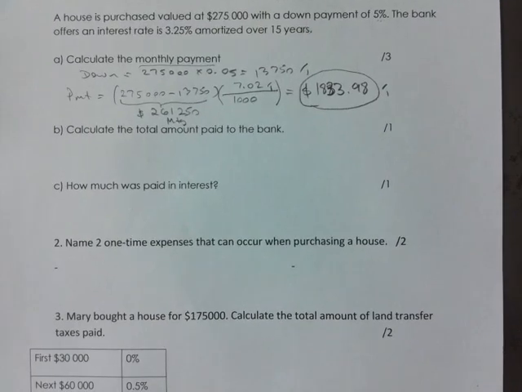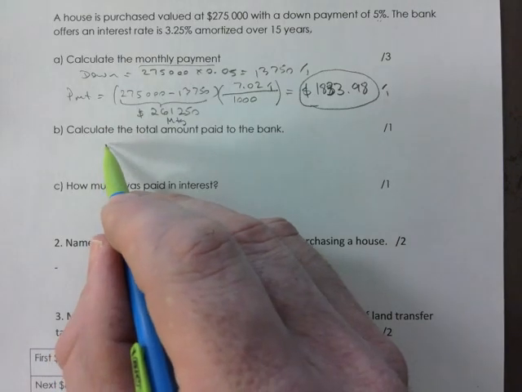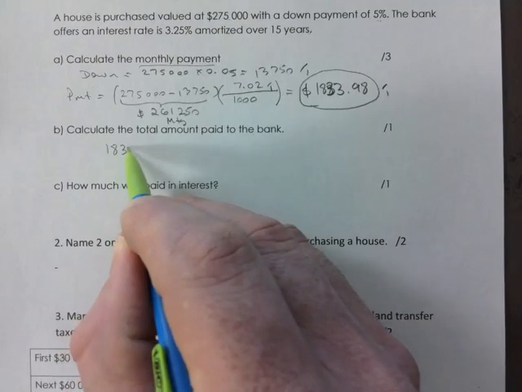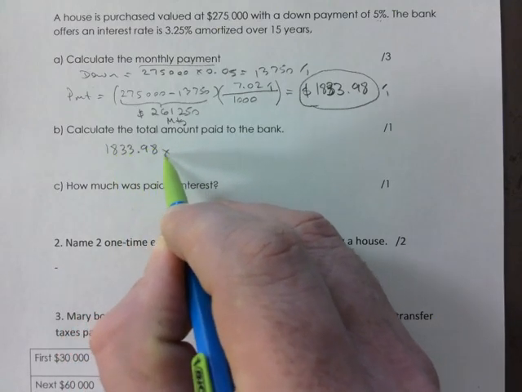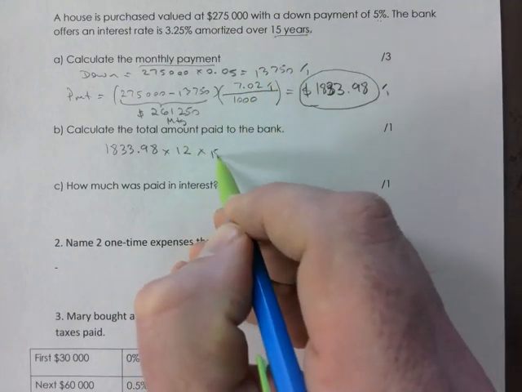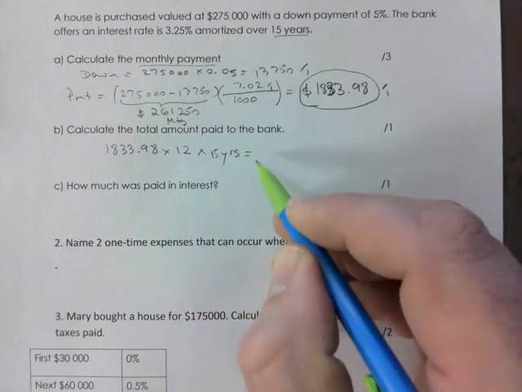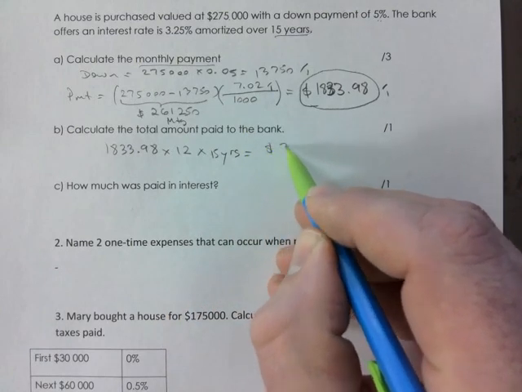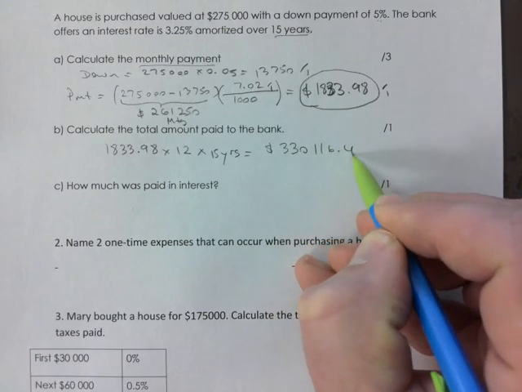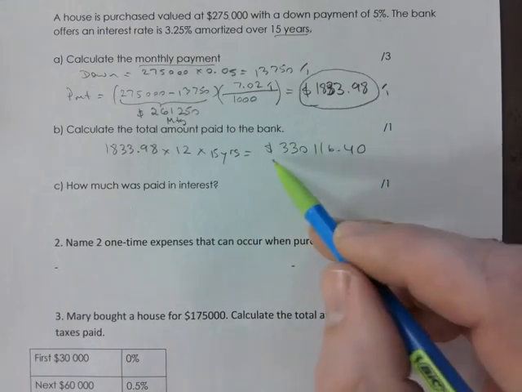The total amount paid to the bank, so over the life, right? So you will go 1833.98 times 12 times, in this case, it's 15 years. So the total you paid them back is this. Okay, so 1 mark for that.